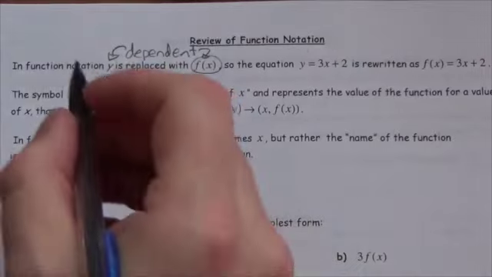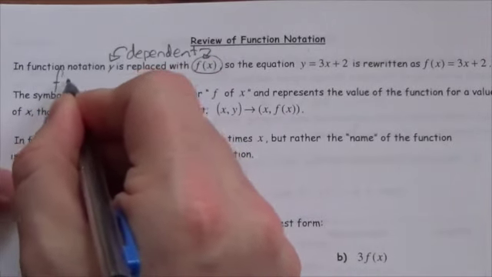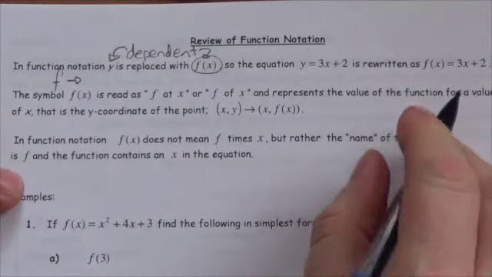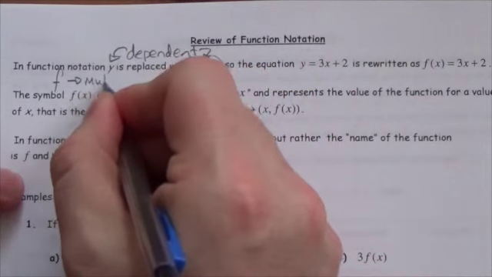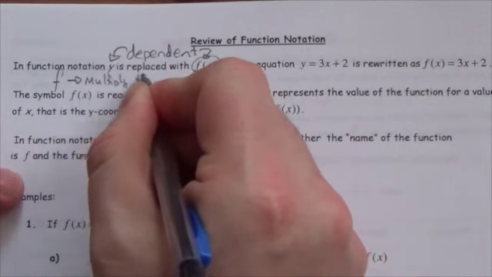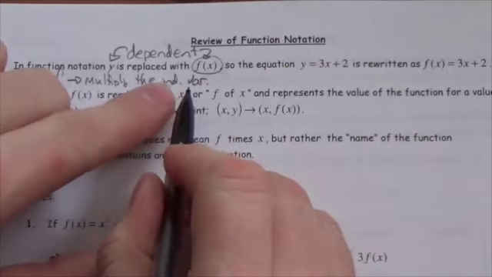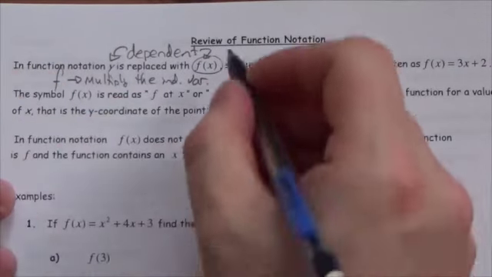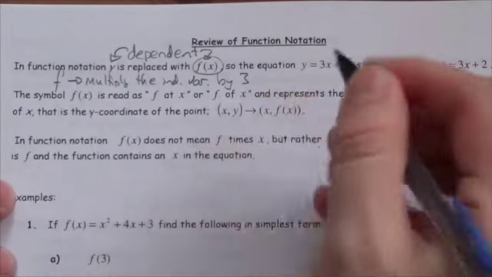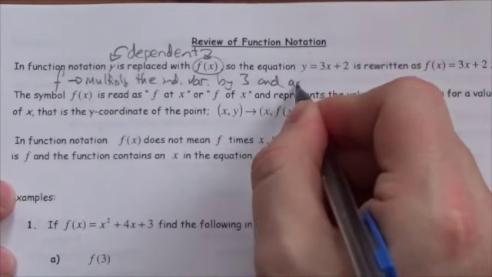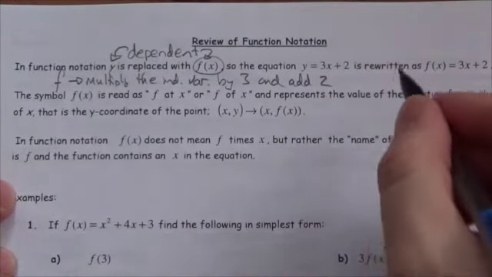But I want to talk about what the f represents. The f in this particular case represents: multiply the independent variable by 3 and add 2.